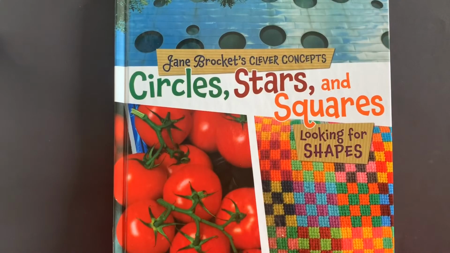Here are some questions that you can discuss with your parents at home. What is a shape? What are some of the different shapes around us? How can different shapes help us with building things or moving things?